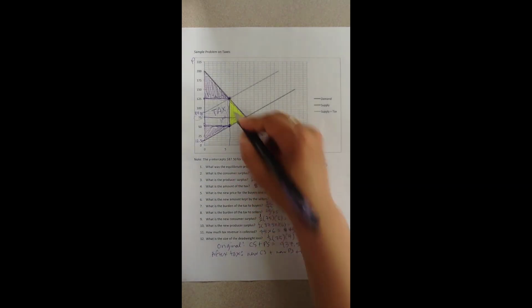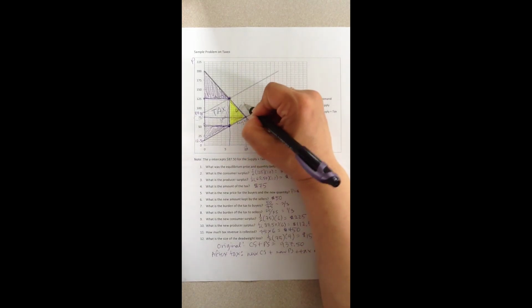And let's just double check our original surplus. We just had the consumer surplus plus producer surplus. It was 625 plus 312.50, 937.50. After the tax, we have the new consumer surplus, we have the new producer surplus, we have the tax, and we have the deadweight loss.